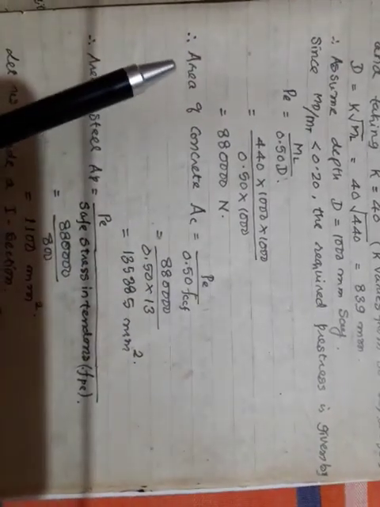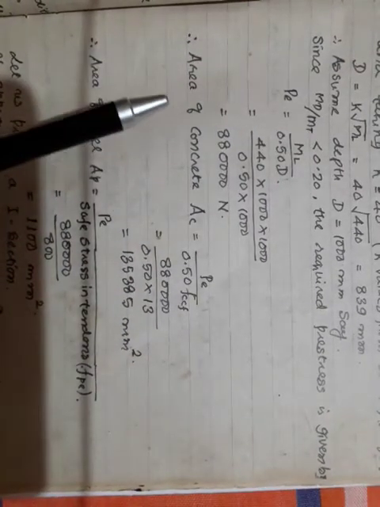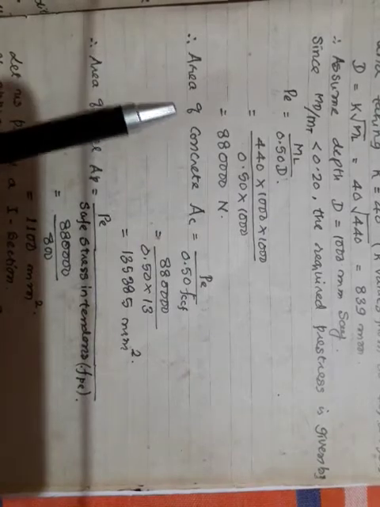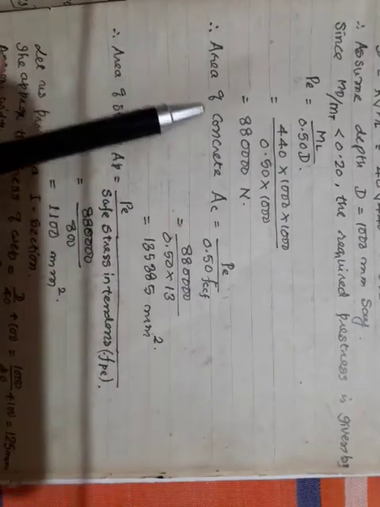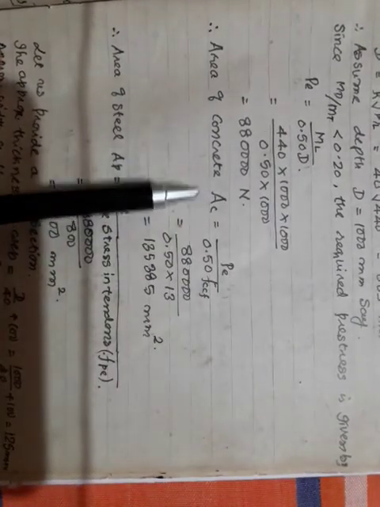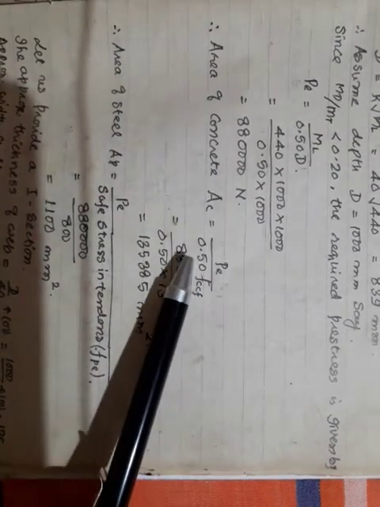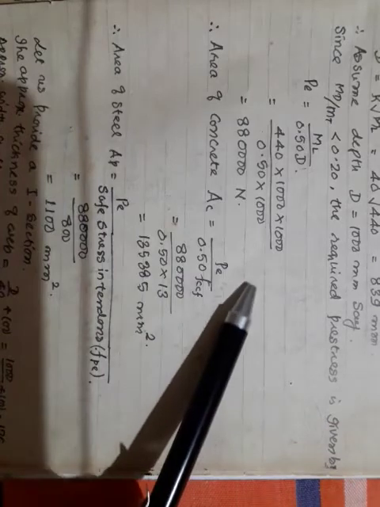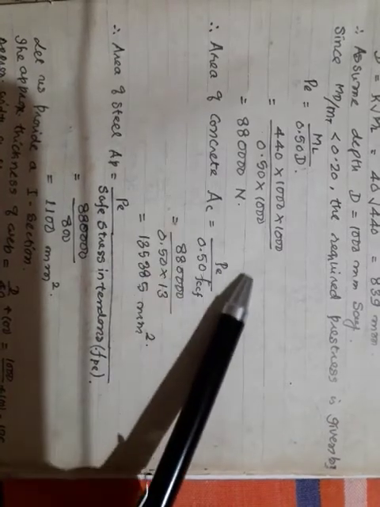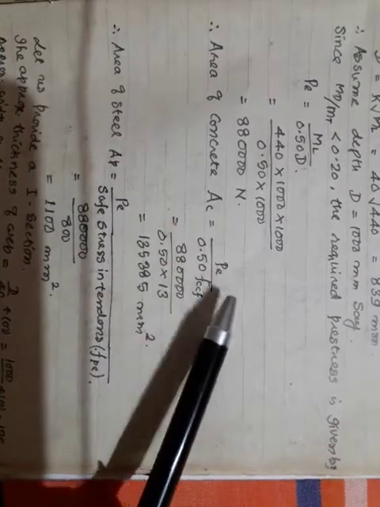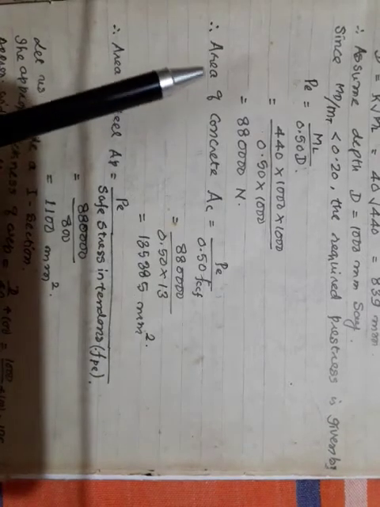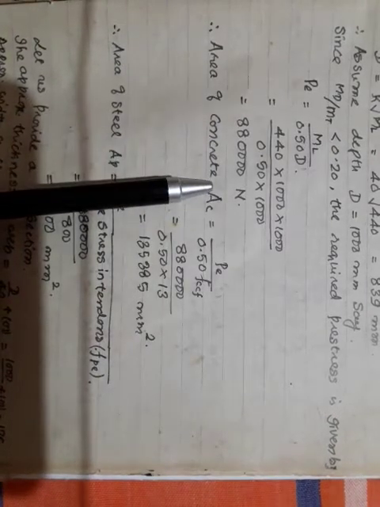Next, in the same preliminary design, you have seen the area of concrete A_C can be calculated by this equation: P_E divided by 0.5 F_CC_F. This equation gives me the area of concrete required.